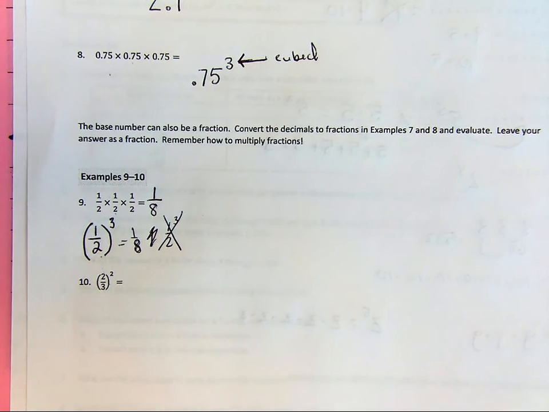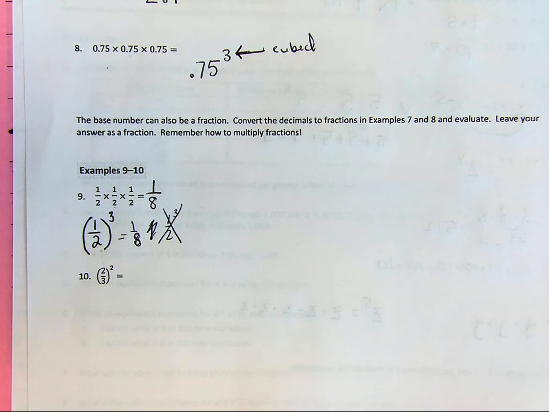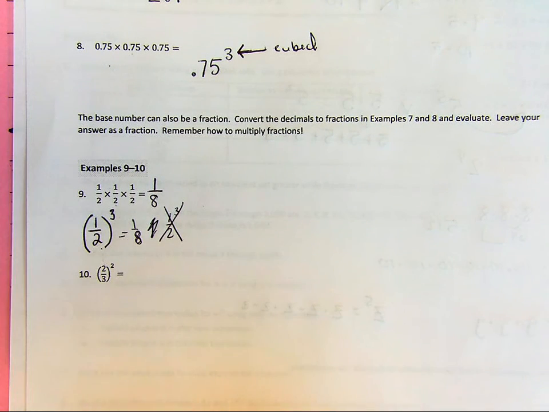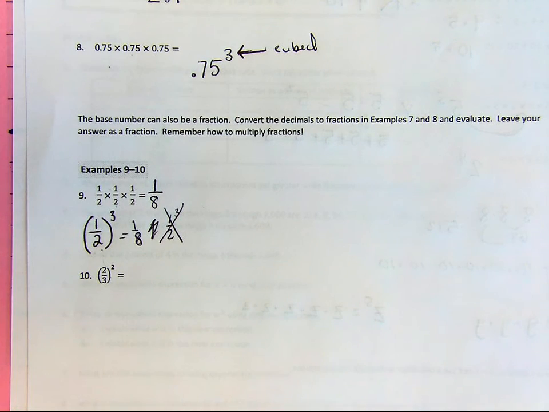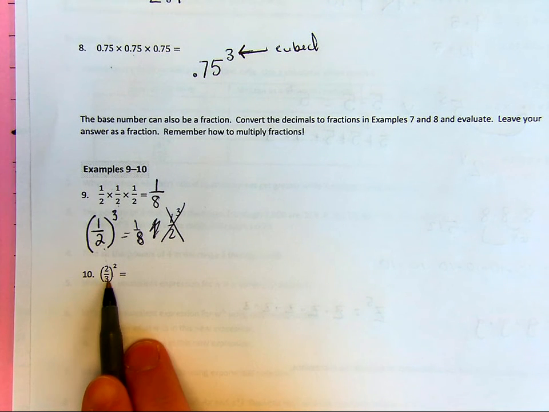2/3 squared. Caleb, could you help me out with that? 2/3 squared, what would that be in expanded form? Wait, say the question again? 2/3 squared, what would it be in expanded form? What do you mean by 2/3? I mean, to the second power.